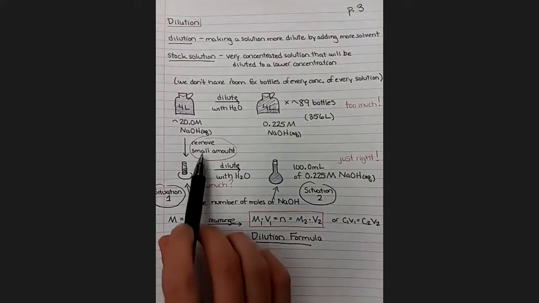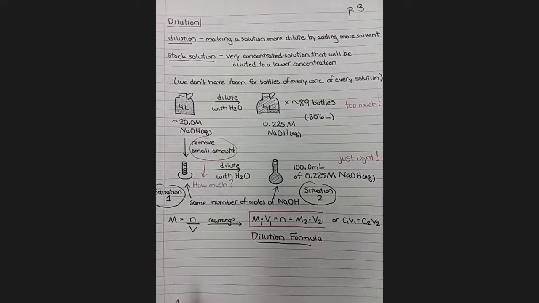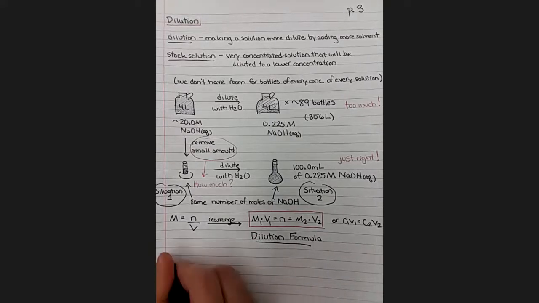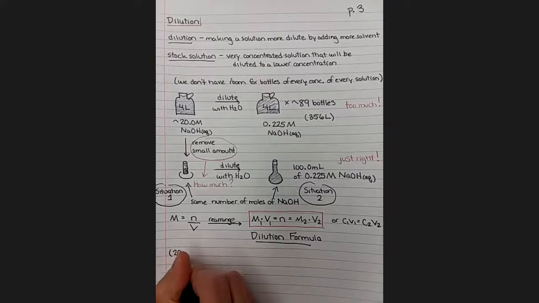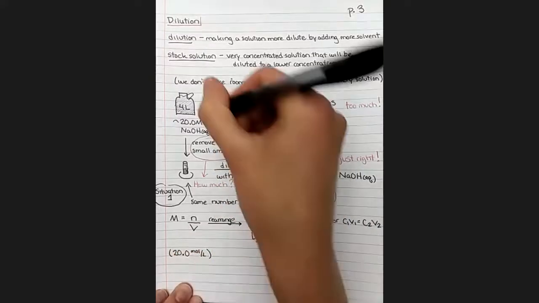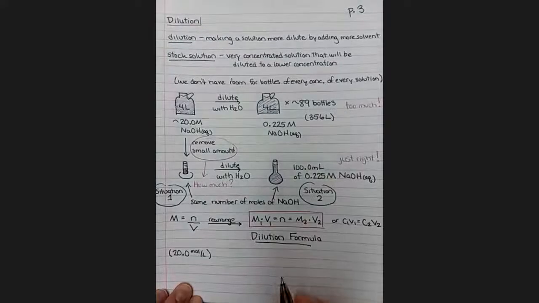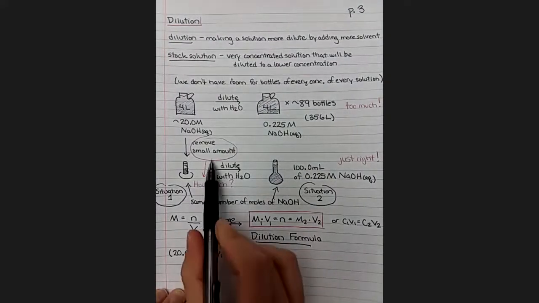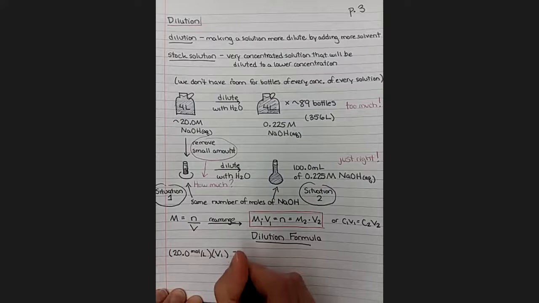So let's use it to figure out how much that small amount is that we need for this process. In our first situation, we had a molarity of 20 moles per liter. That's how concentrated our super concentrated stock solution was. We don't know what that volume was that we had to take out. That's what we're trying to figure out.